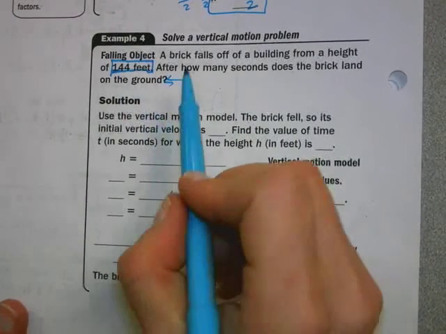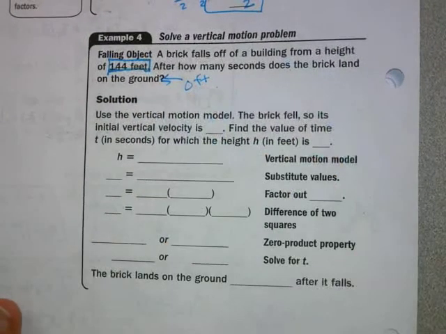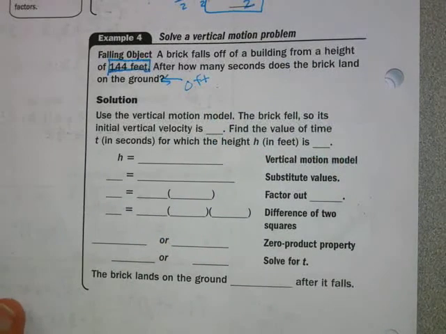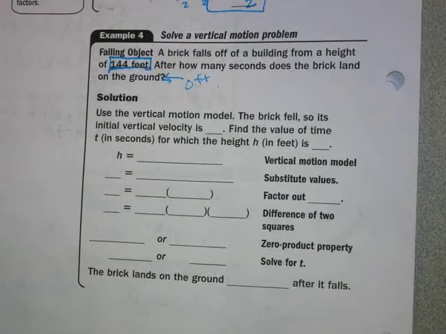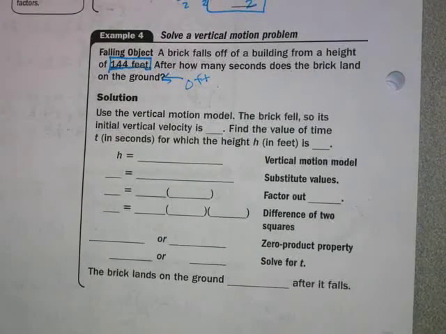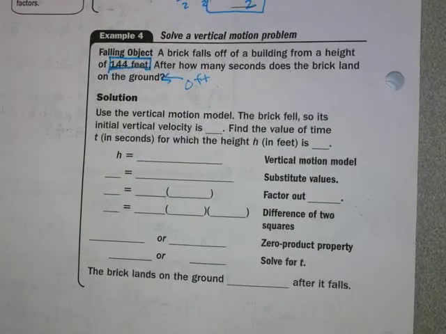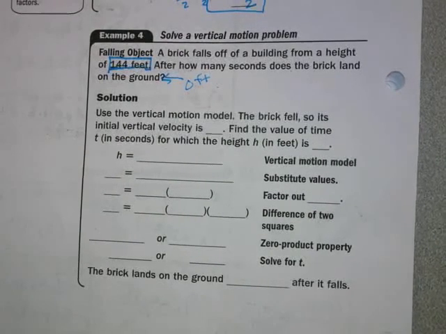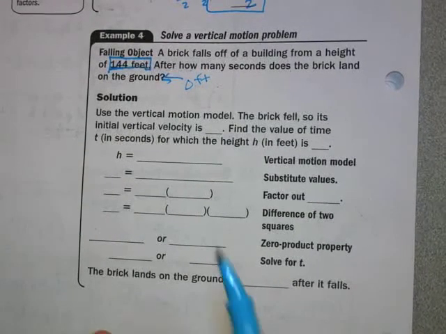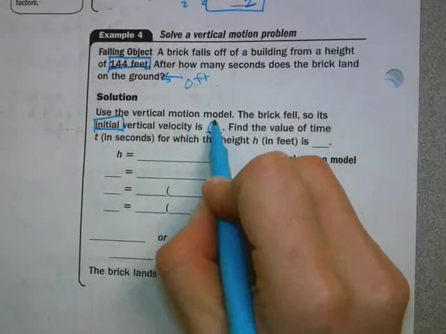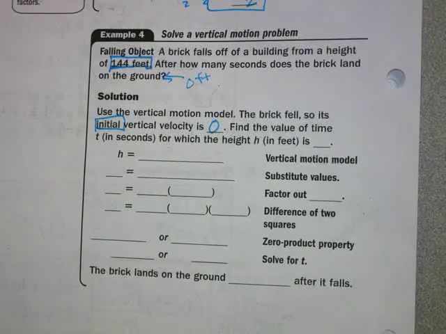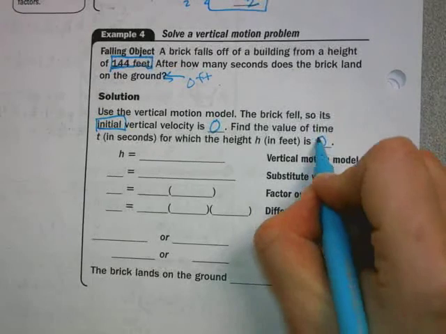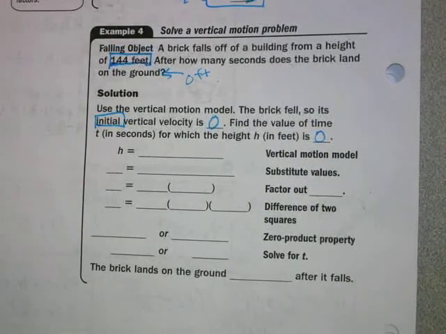So it says use the vertical motion model. The brick fell, so its initial vertical velocity is what? Well, you may think that the clue isn't there, but initial means starting. Where is the brick at the very first, before it starts falling? It's on the wall still. So its initial velocity is 0. It's sitting on the wall still. So that's going to help us out a lot. And then it says find the value of time in seconds for which the height in feet is, and we just figured that out, the final height is 0. So hopefully by now the vertical motion model is starting to stick in your brain. If not, it's time to start memorizing it.